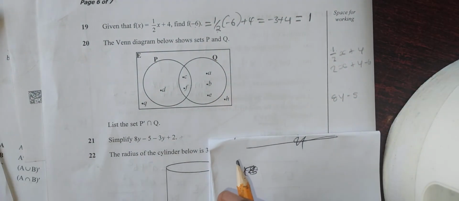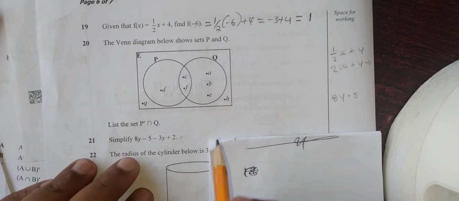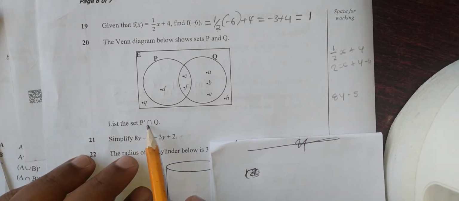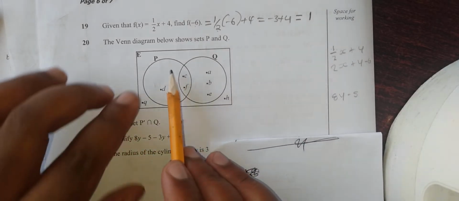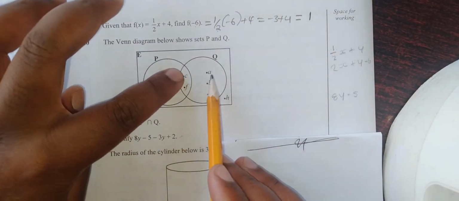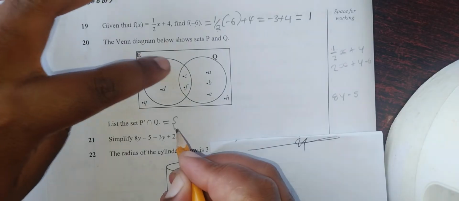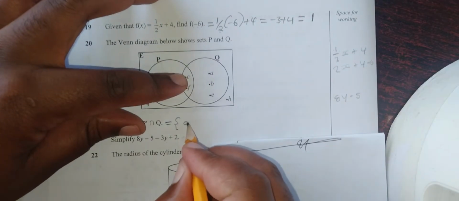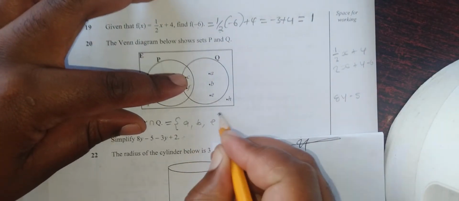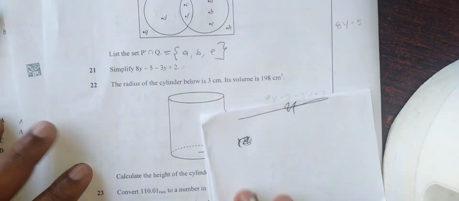The Venn diagram below shows sets P and Q. List P complement intersection Q. P complement means outside P, but they are in Q. Outside P, but they are in what? Q. It is A, B, and what? E. That one is your answer.